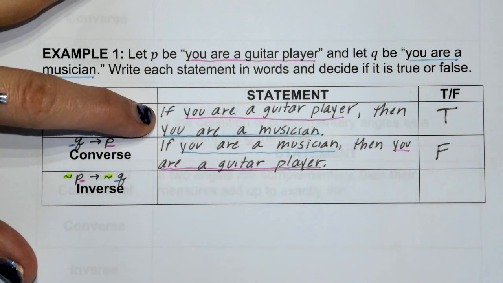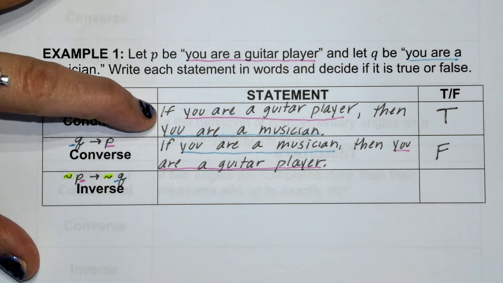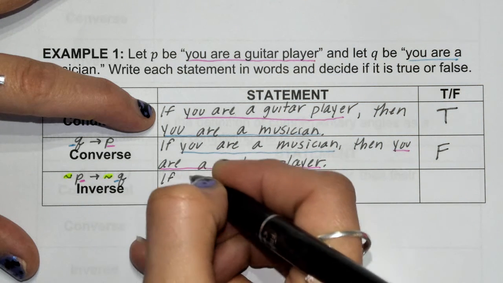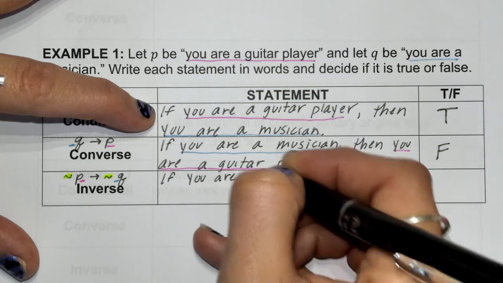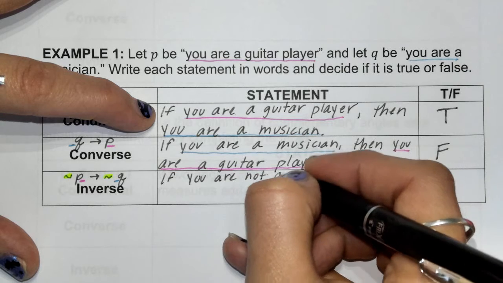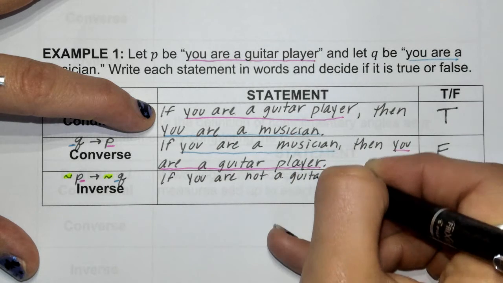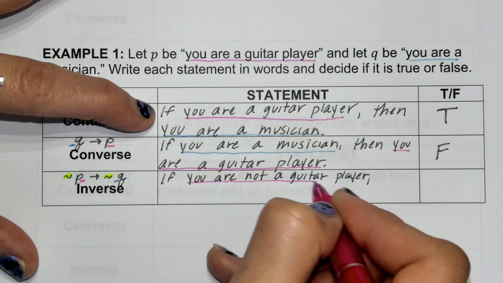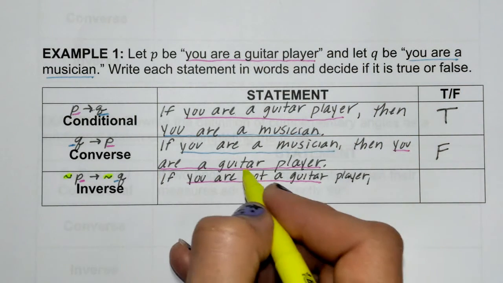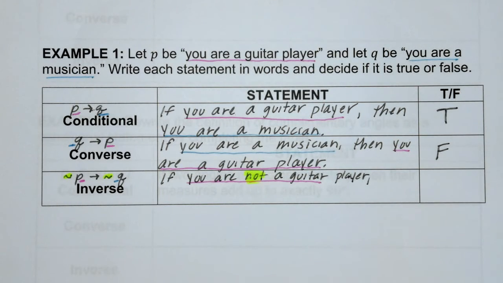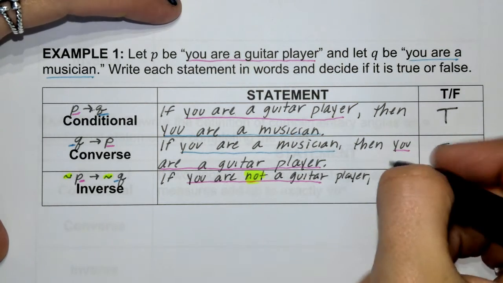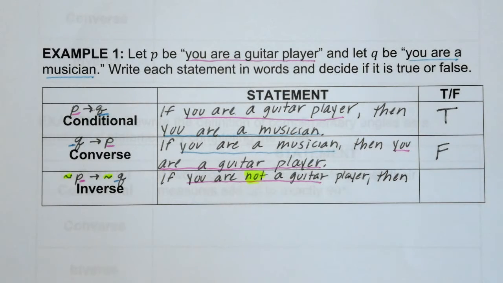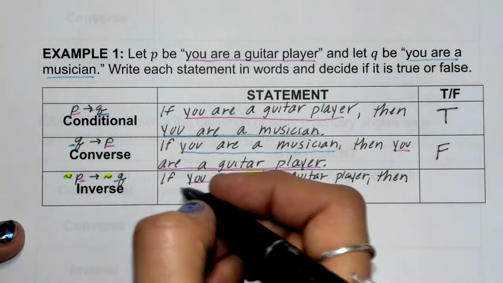We're doing the opposite. So what this looks like, if we look at our original conditional statement, if you are a guitar player, well, what's the opposite of if you are a guitar player? You are not a guitar player. So we put if you are not. Or you could put aren't. They're the same thing. If you are not a guitar player, comma. So we have our hypothesis, the guitar player, but we added in that negation right there. So if you are not a guitar player, then, well, what is the inverse or the opposite of you are a musician? You are not a musician.